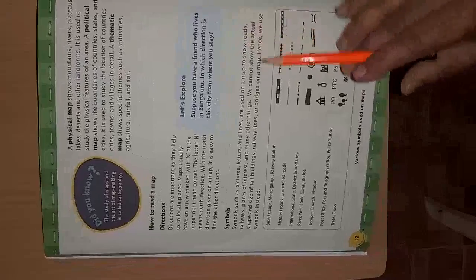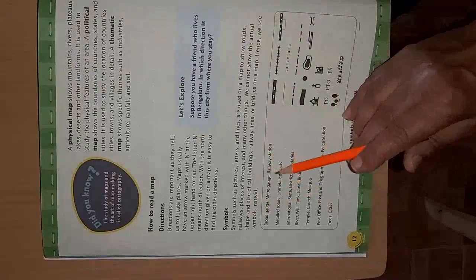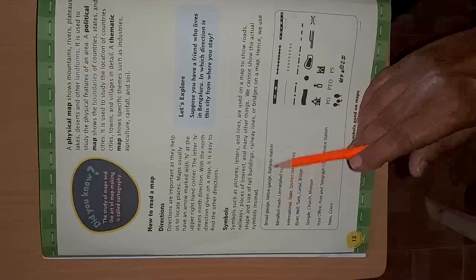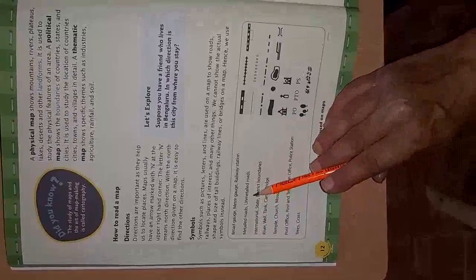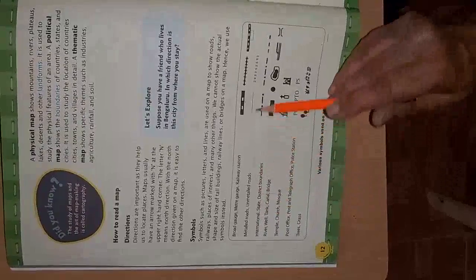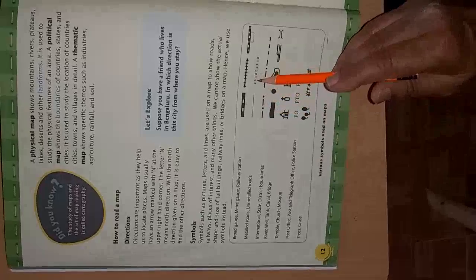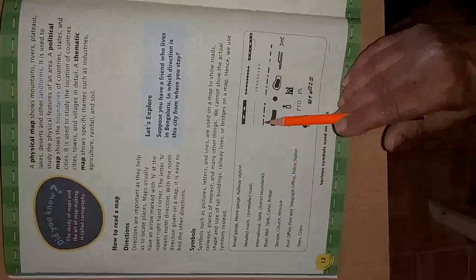in your map also. Now symbols, I have told you earlier also: broad gauge, meter gauge, railway station, they are shown by this type of symbols. Metalled road means pakka road, where the road is pakka, and unmetalled means kacha road. Pakka road is shown like this and kacha road is shown like this. International, state and district boundaries. There are international boundaries, the state boundary and district boundaries.